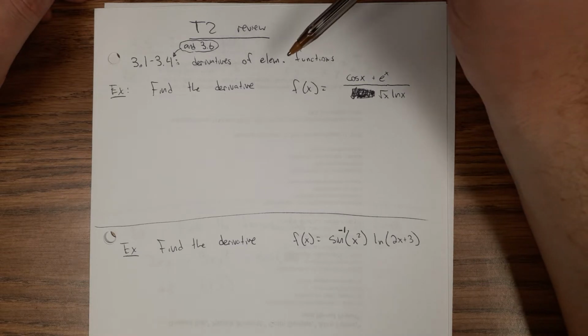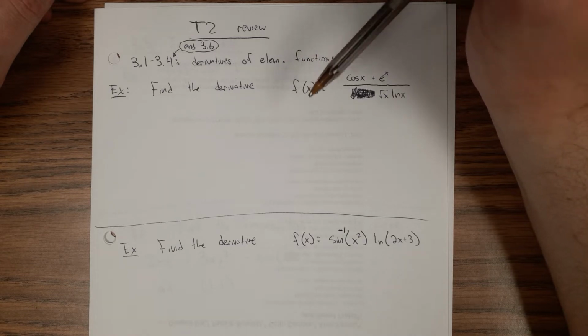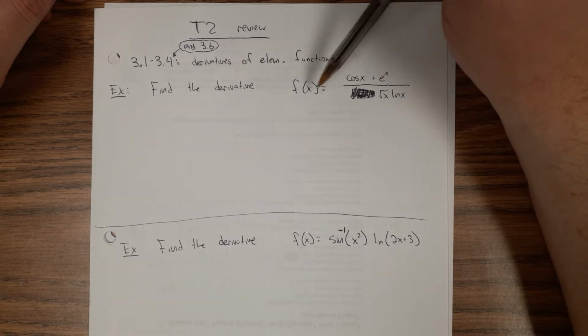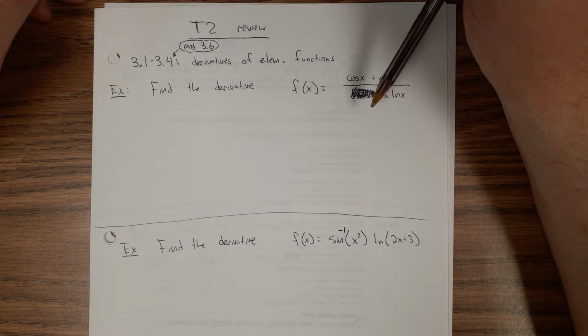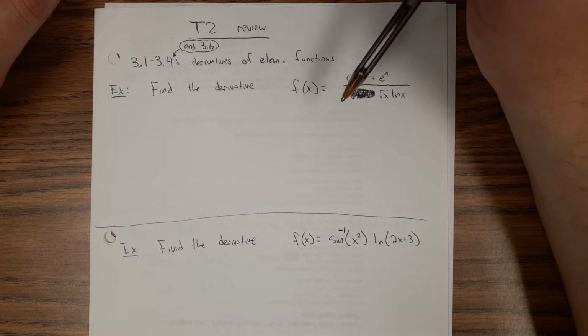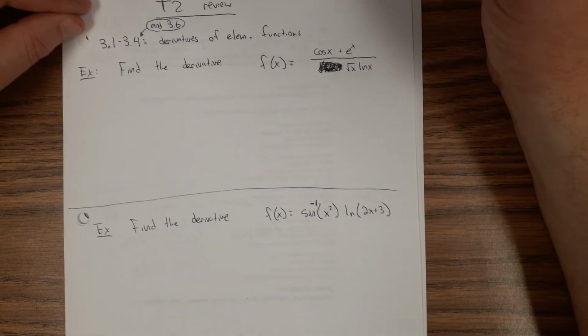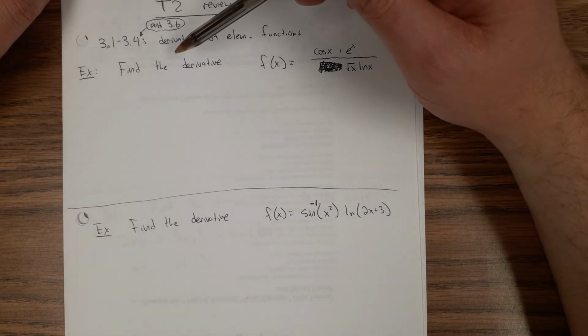We learned the product rule, the quotient rule, the chain rule, that type of stuff. So on the test, there's definitely going to be probably a few questions that just say find the derivative of this function, or another simple variation of this is to find a tangent line. But the main work of finding a tangent line is finding the derivative because that's the slope of the tangent line. So let's do a couple like this.